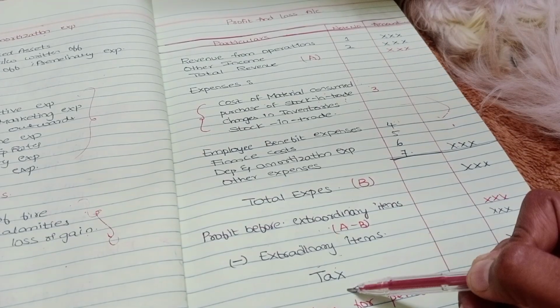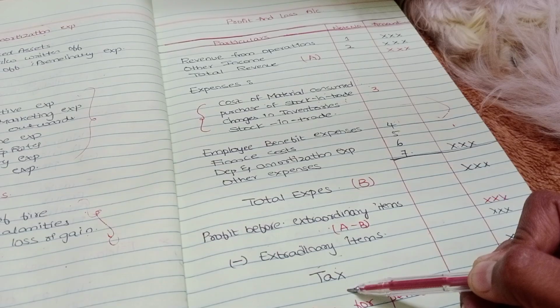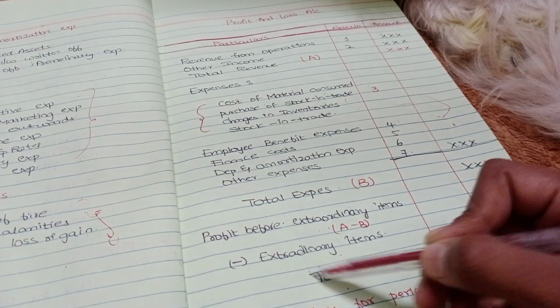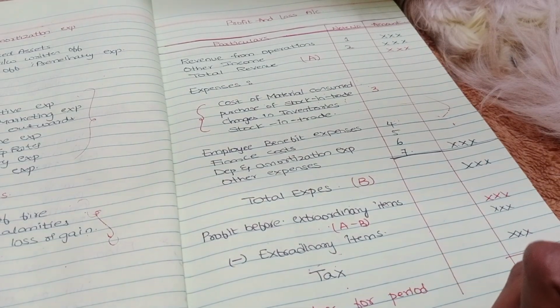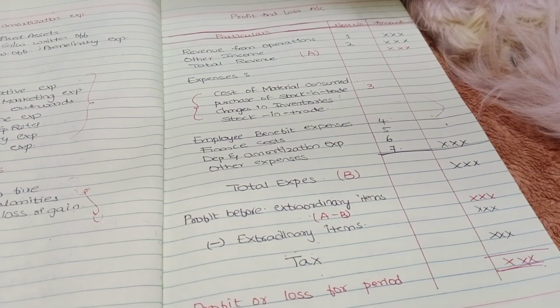After deducting, if they have any tax in the question, like income tax, current tax, deferred tax, we need to minus it, then we will get the profit or loss account. That's simple. I think that for the P&L account pro forma, you are perfect.